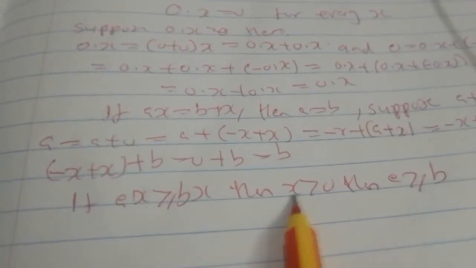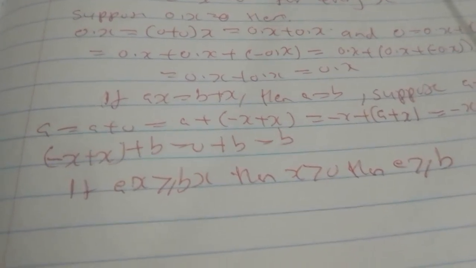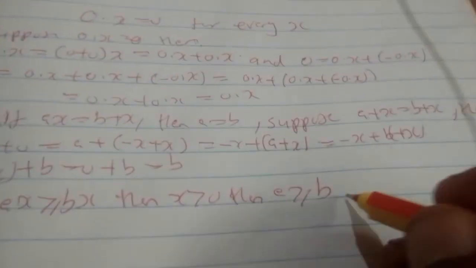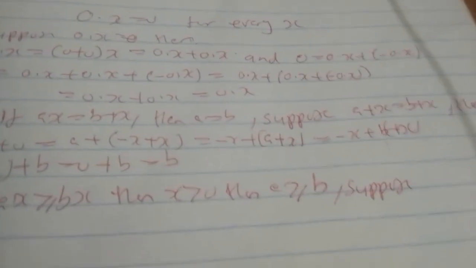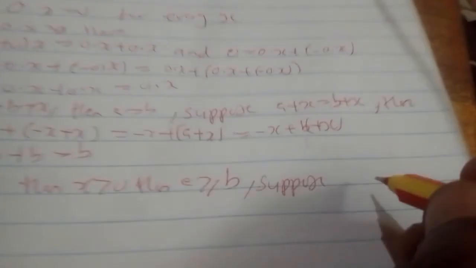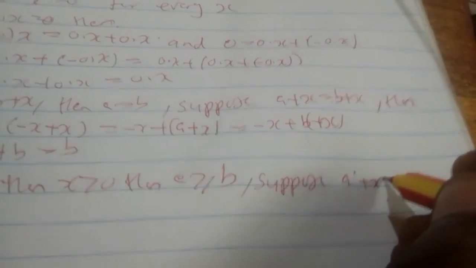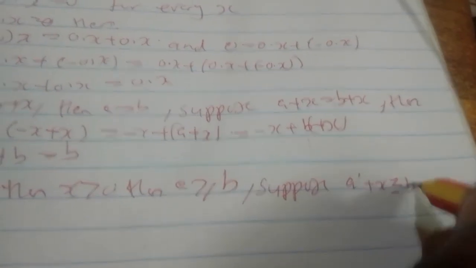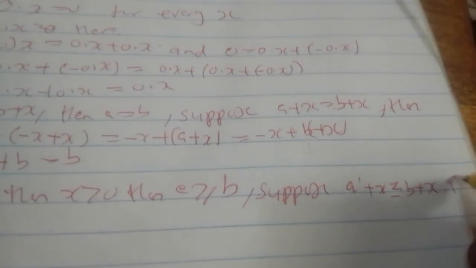So I wish to solve this one. This one is the easiest. So we are going to say suppose. That is the first step we should start with. Suppose a plus x is less than b plus x.